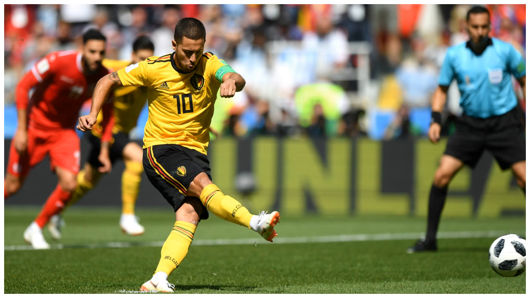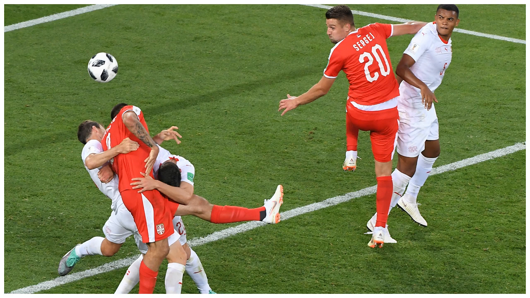VAR, yes verdict, correct decision. Sweden got their World Cup campaign off to a winning start against South Korea thanks to a VAR-assisted penalty, and their Asian opponents can have little to complain about as it was the correct call.